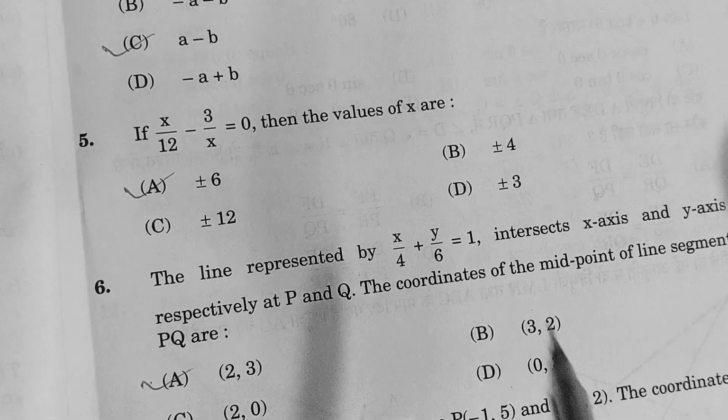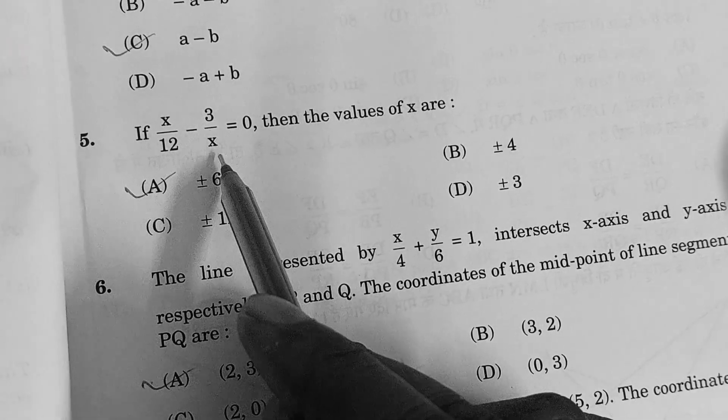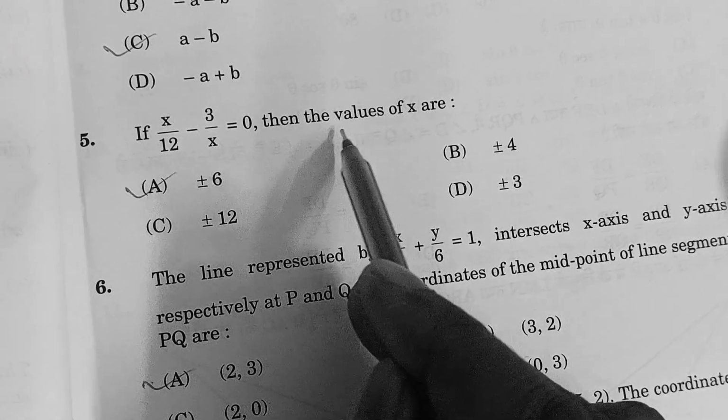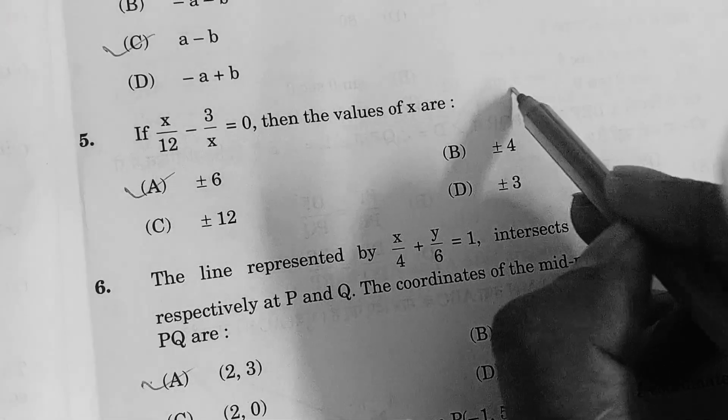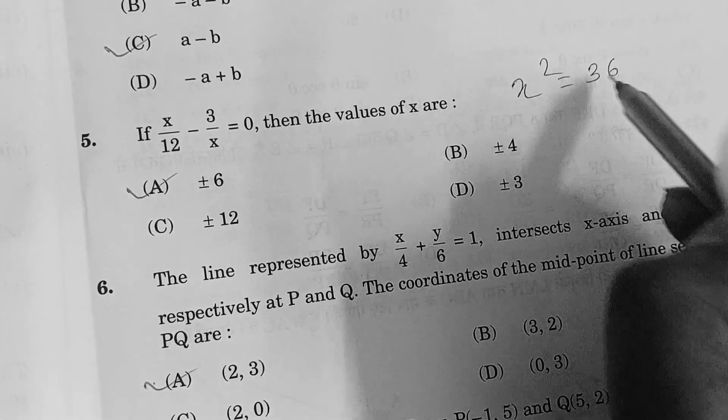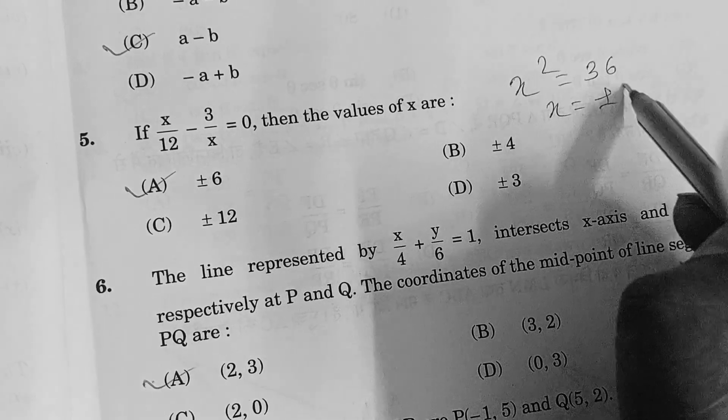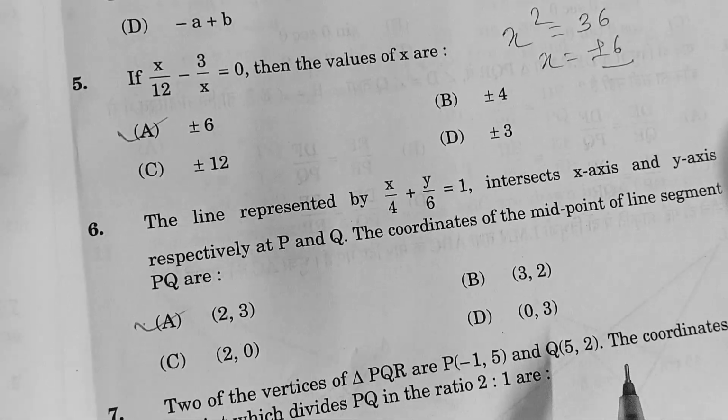Now question number 5. If x upon 12 minus 3 upon x is equal to 0, then the values of x are. Whenever you calculate, you find x square is equal to 36. So x is equal to plus minus 6. So option A is the correct option.